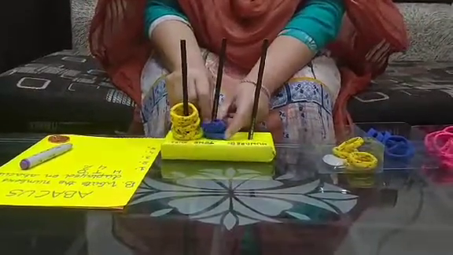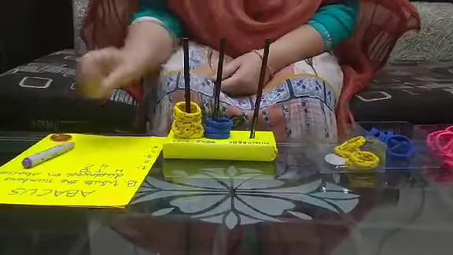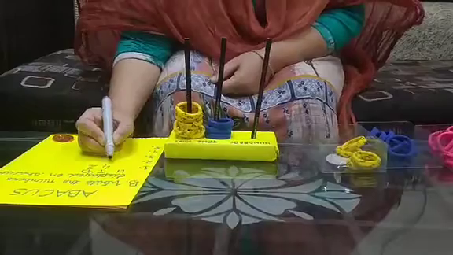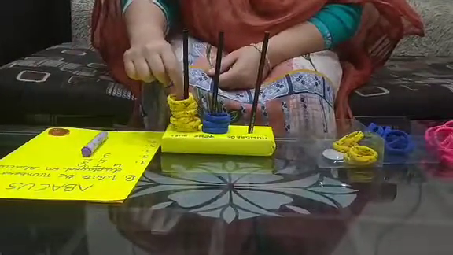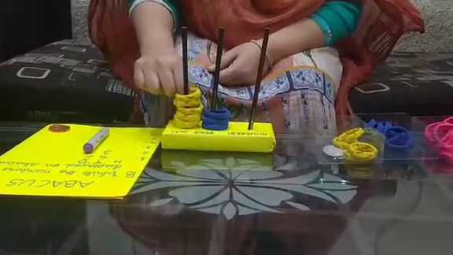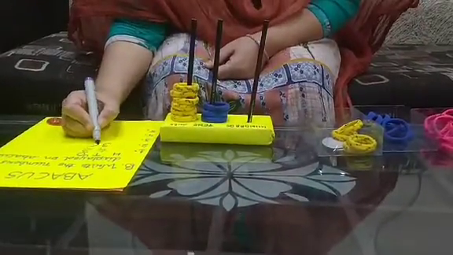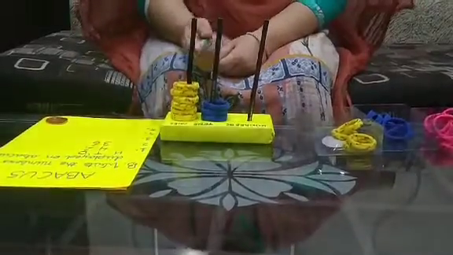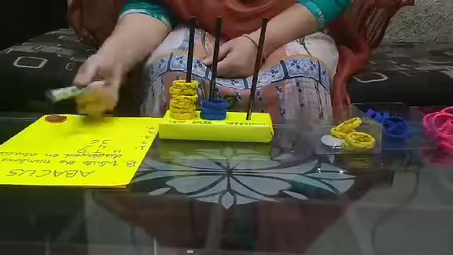How many tens are here? 3 tens. So 3 tens will make 30. And how many ones are here? 1, 2, 3, 4, 5, 6. So 6 ones will make 6. So the number displayed on this abacus is 36.